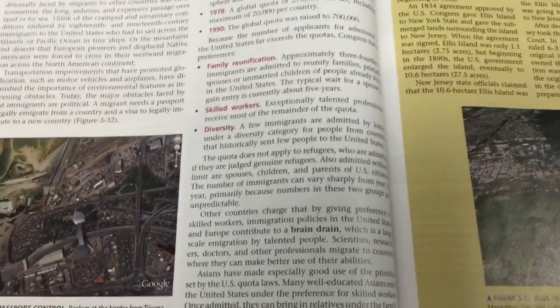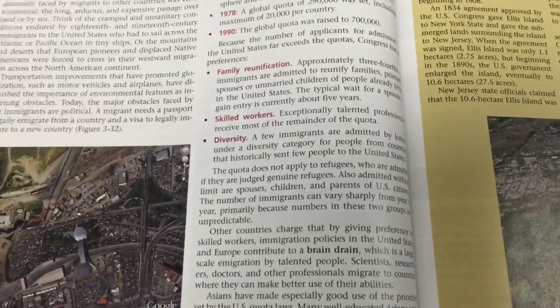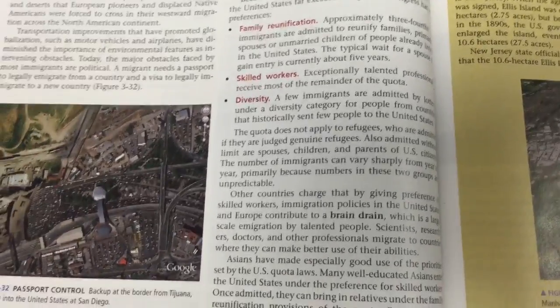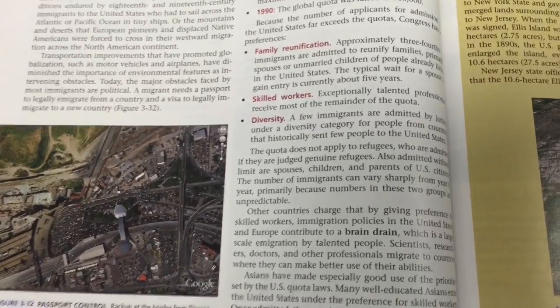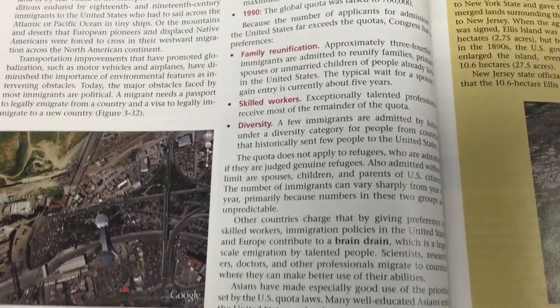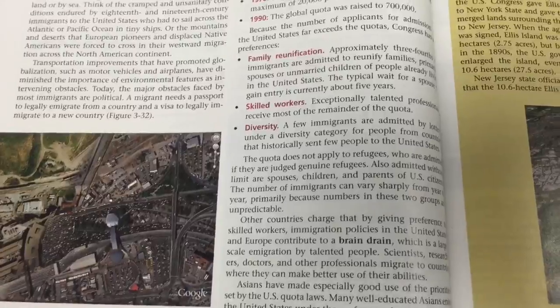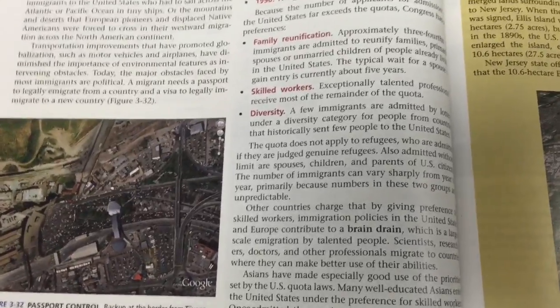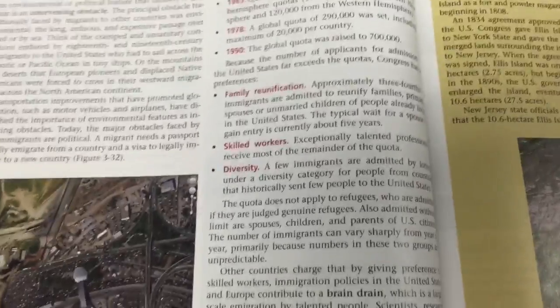Then we talked about brain drain a little bit already. When you have a country that only likes to take skilled workers, then skilled workers want to leave their level 2 and level 3 countries and come to the United States or Europe. And so places like India say that we contribute to brain drain because we're taking all of their skilled workers.